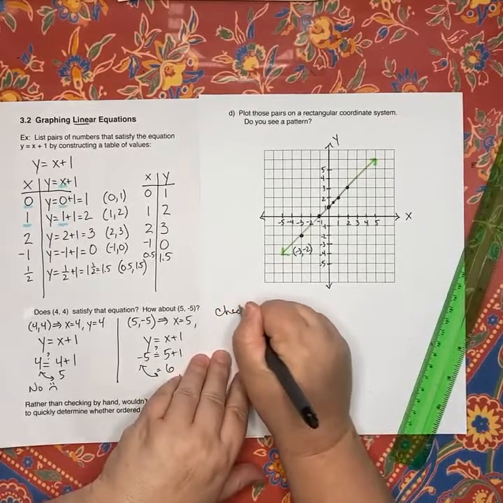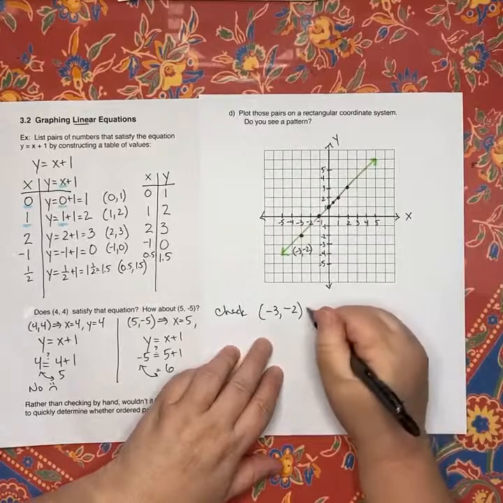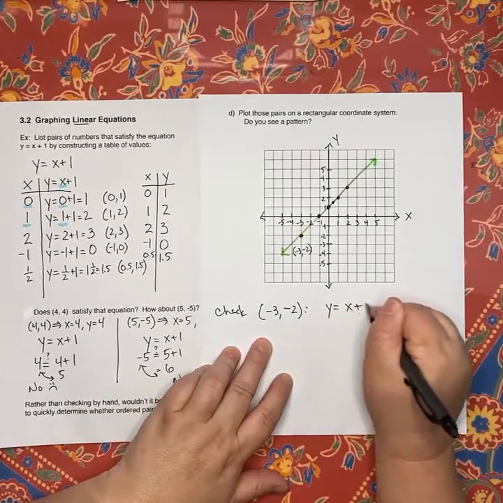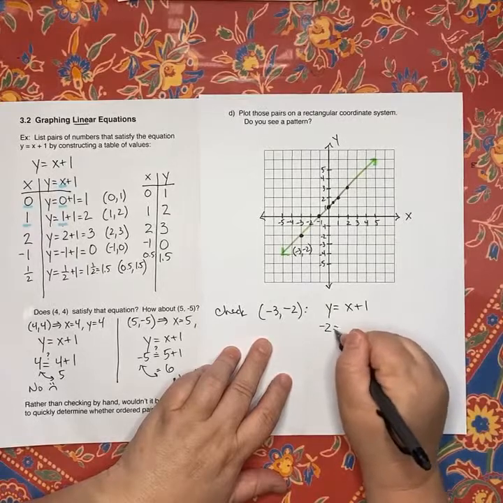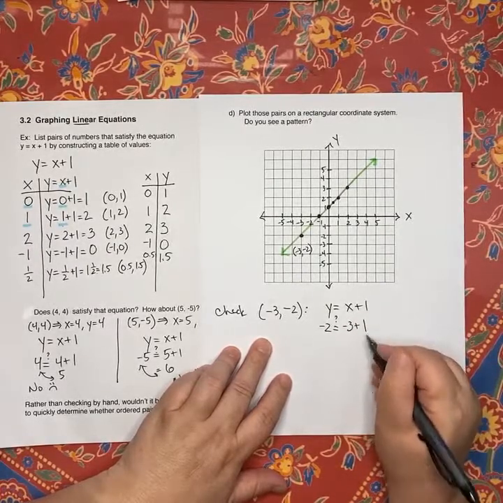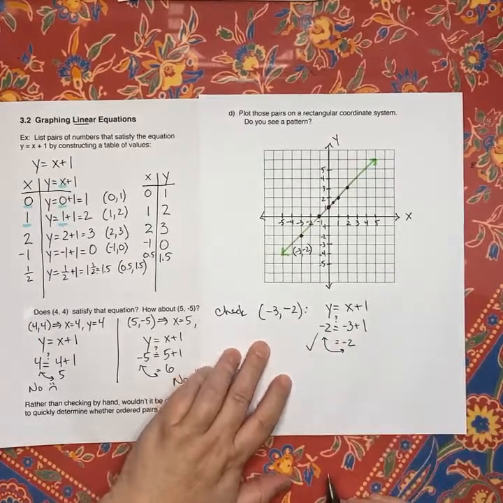So let's check that. -3, -2. Does it satisfy the equation y equals x plus 1? So is -2 equal to -3 plus 1? -3 plus 1 is -2. Yes, it does.